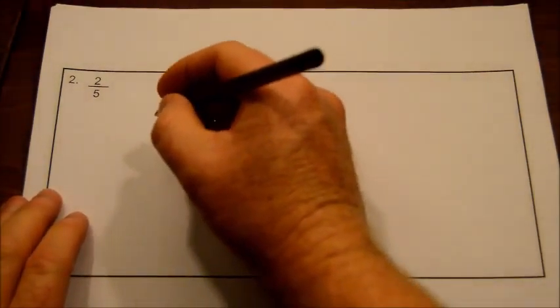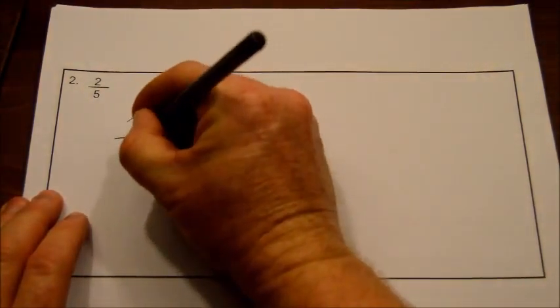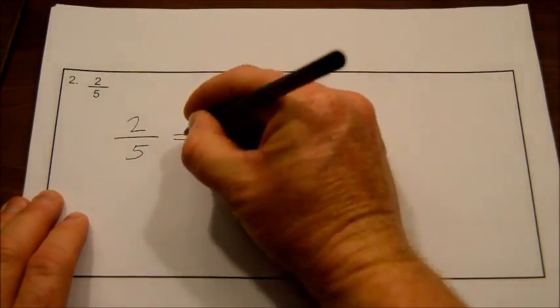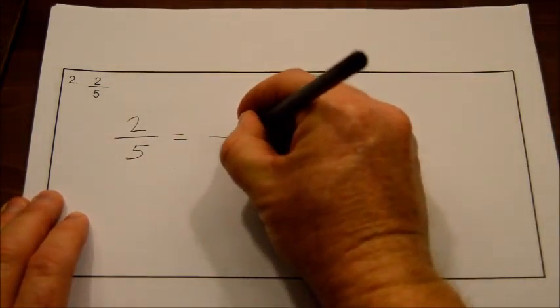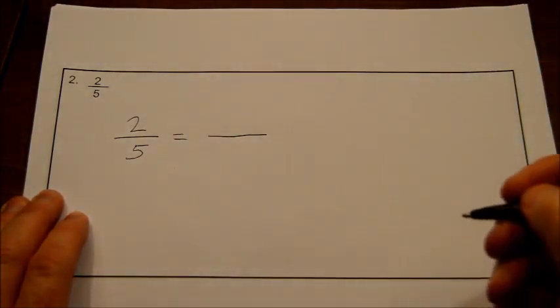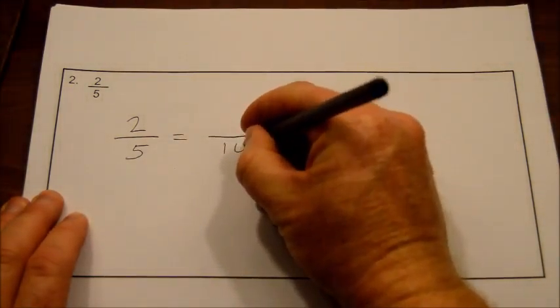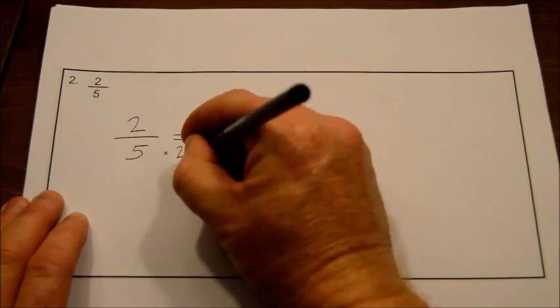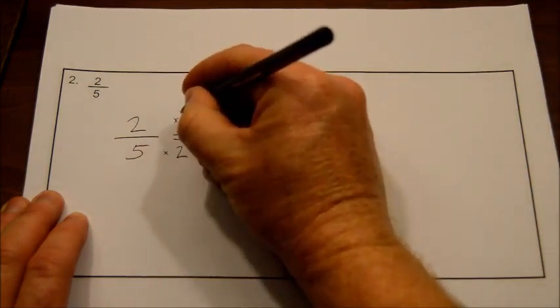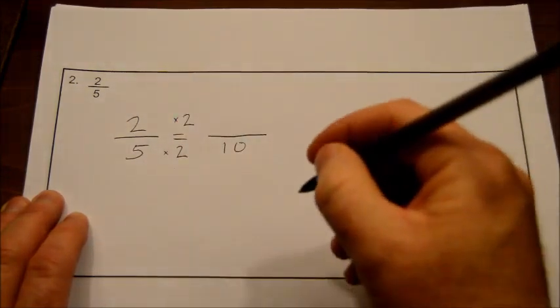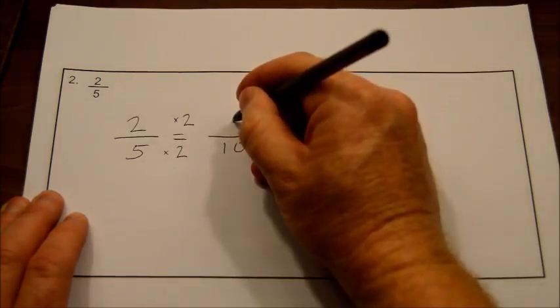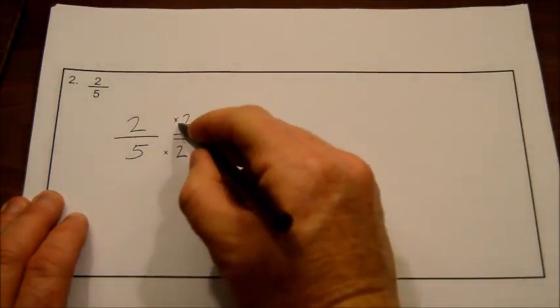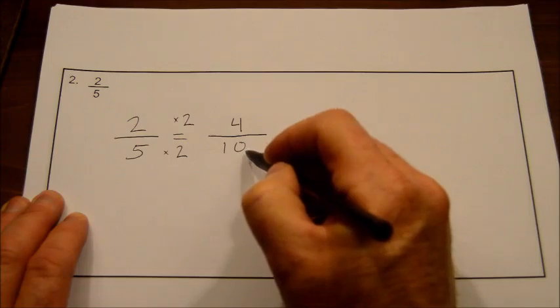So 2/5, can we convert that to something that has an easy denominator? Can we convert that to a 10th? Sure. You can multiply both the numerator and the denominator by 2, and that will get us 4/10, because 2 times 2 is 4, 5 times 2 is 10.